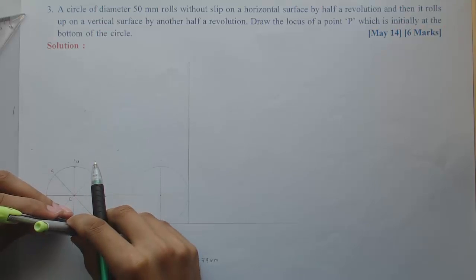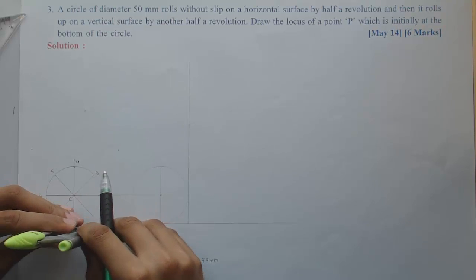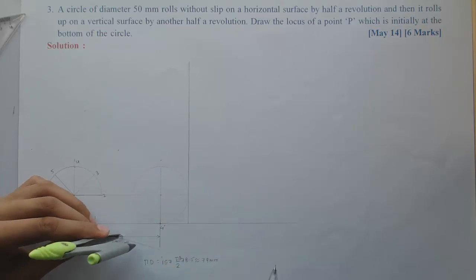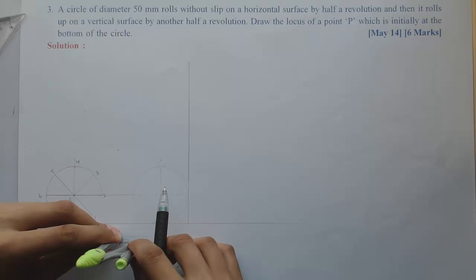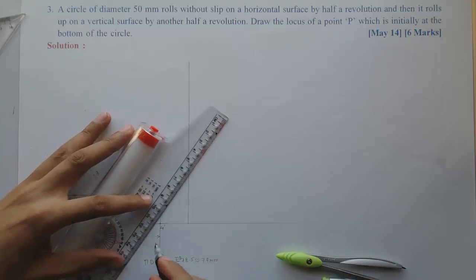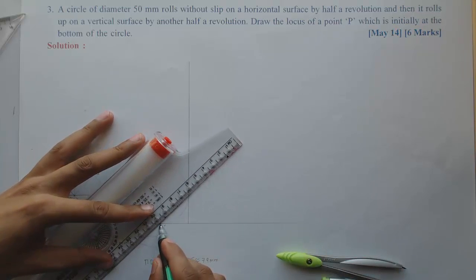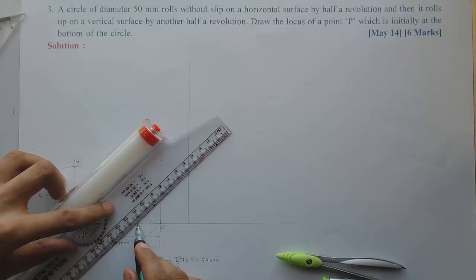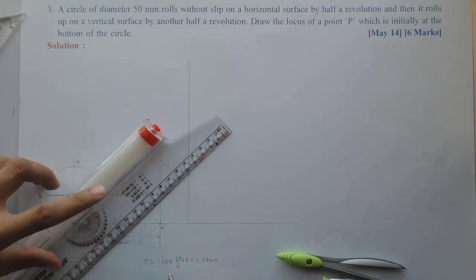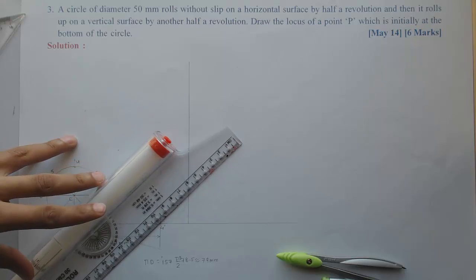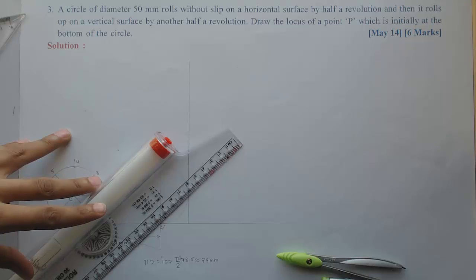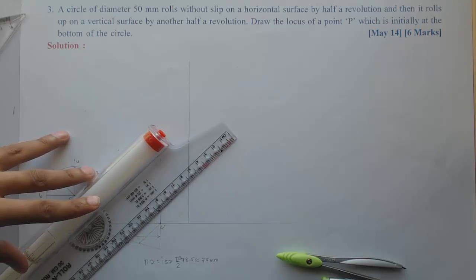4 equal divisions, 1, 2, 3 and 4. Now joining the last division and drawing the parallel lines to that. So be careful while drawing the parallel lines, because many times this roller gets tilted.